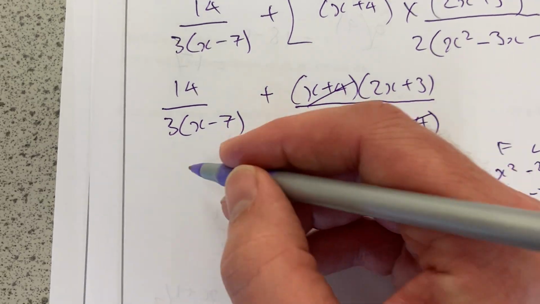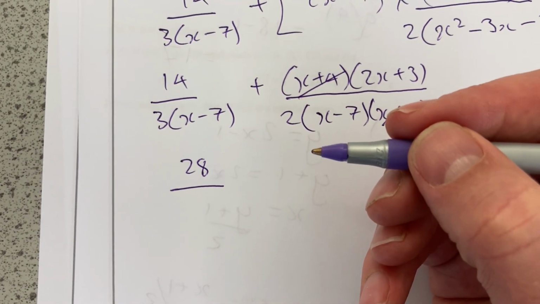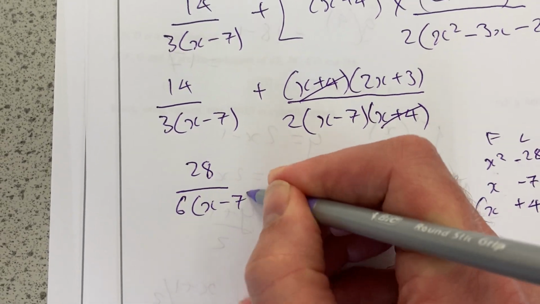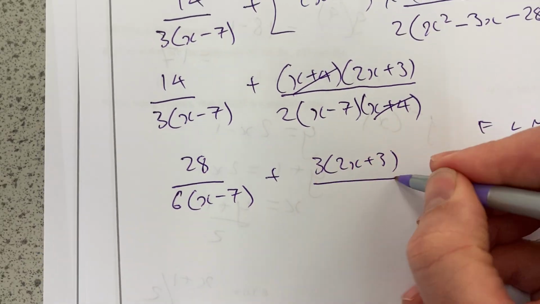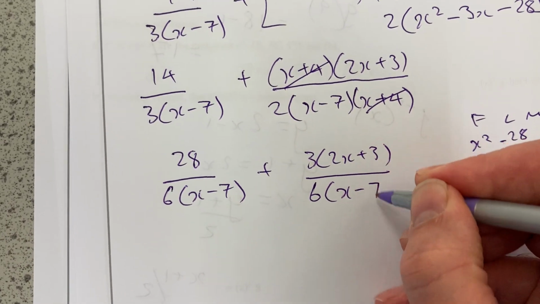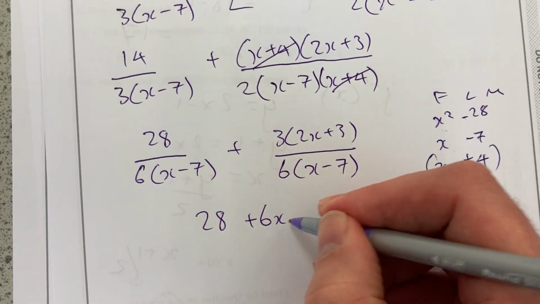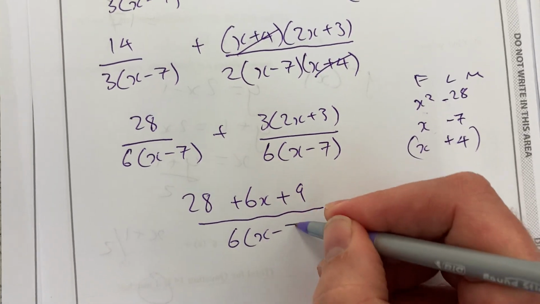If I multiply this one by 2, I'm going to have 28 over 6x minus 7. Multiply this one by 3. 3 times 2x plus 3 over 6x minus 7. Now I can add them together. 28 plus 6x plus 9 over 6x minus 7.